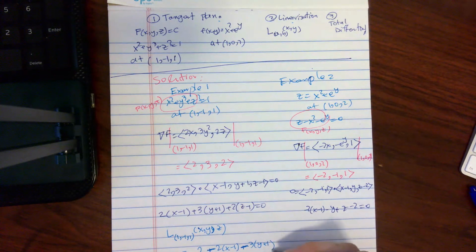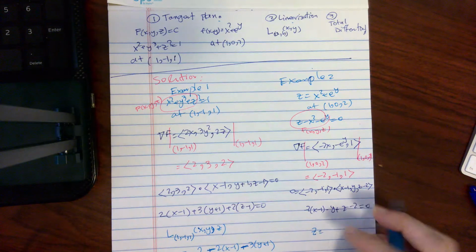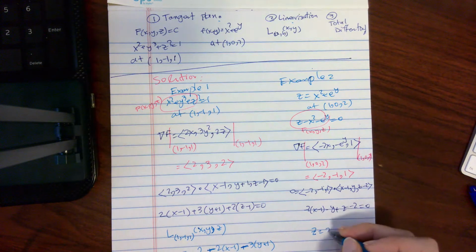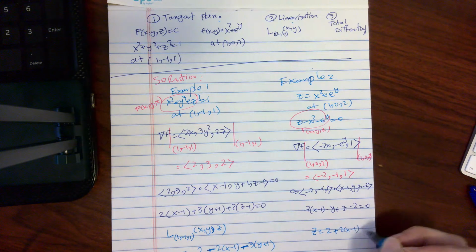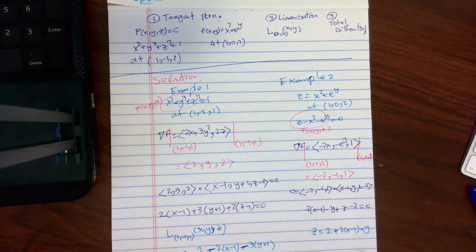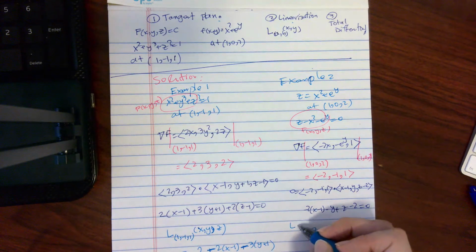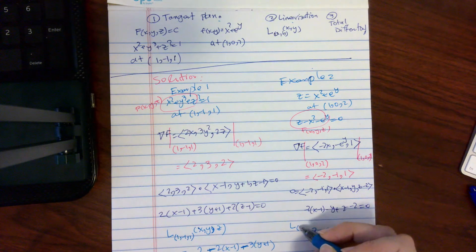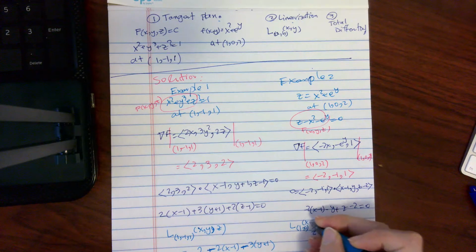And for this one also, solving for z, you get 2 plus 2(x minus 1) plus y. So that is going to be the linearization at the point 1, 0 of x and y.